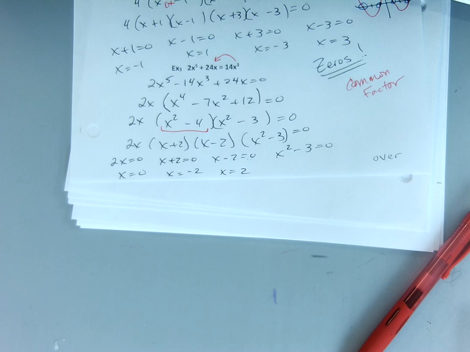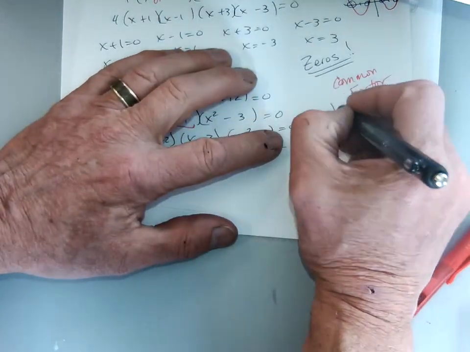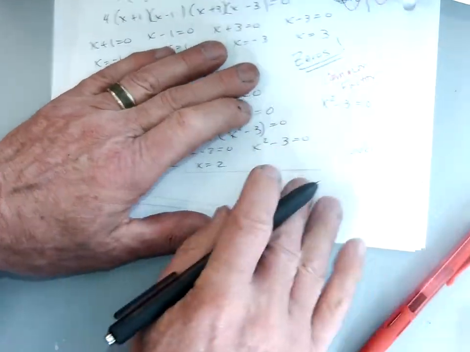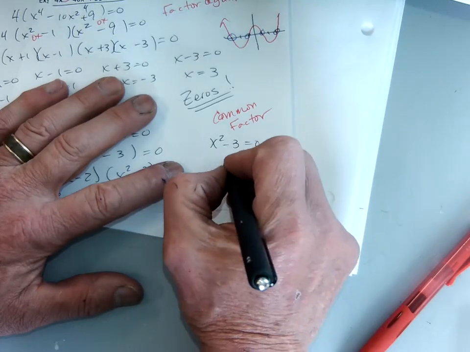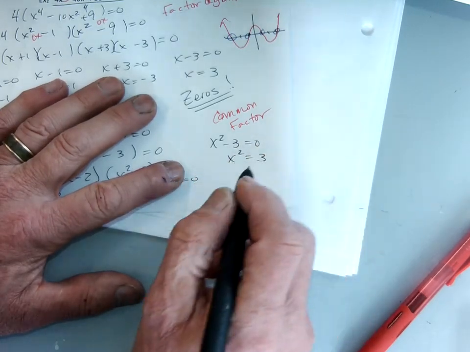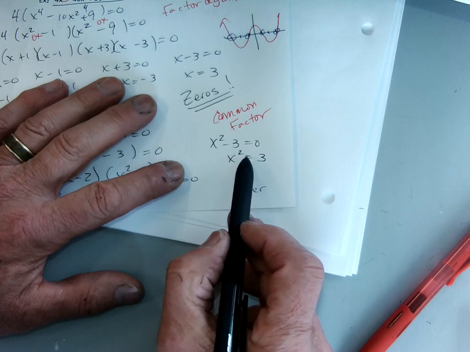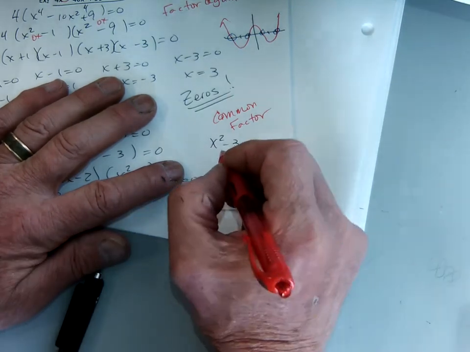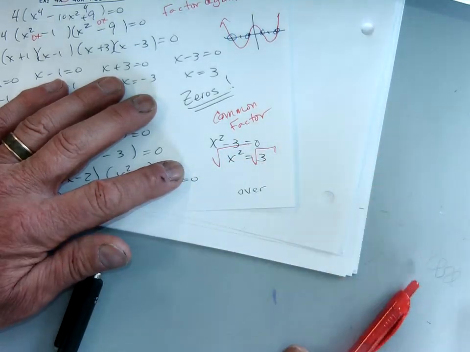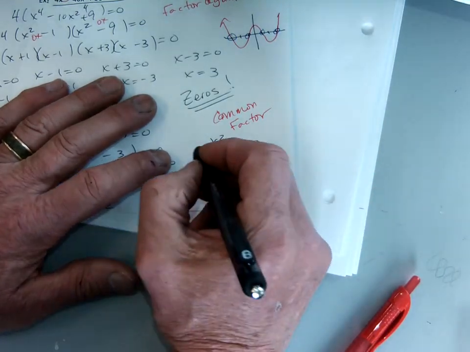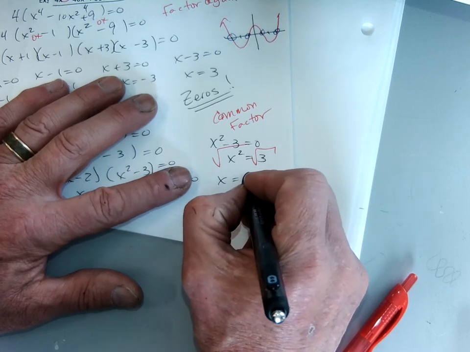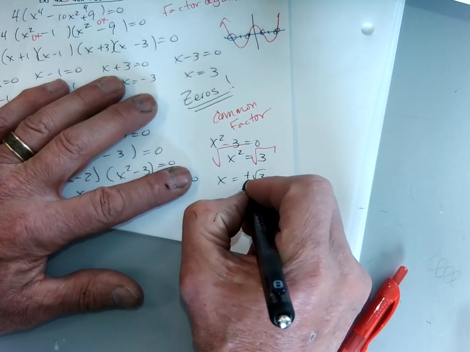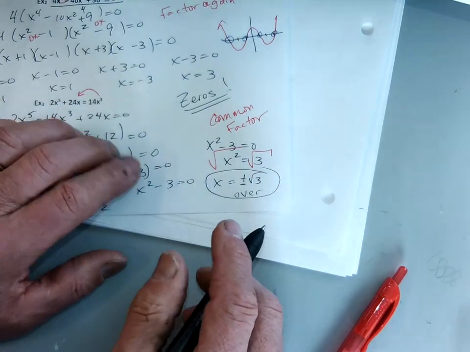Now, what about this one? Well, sure you do. Watch me do it, okay? We're going to solve. So if I have, I'm going to put it up here, x squared minus 3 equals 0. Let's solve it. Plus 3, plus 3. And then how do you do the opposite of an x squared? Square root it. How many answers should I have? I need 2 answers. So I get x equals a positive square root of 3 and a negative square root of 3. So I do get 2 answers.